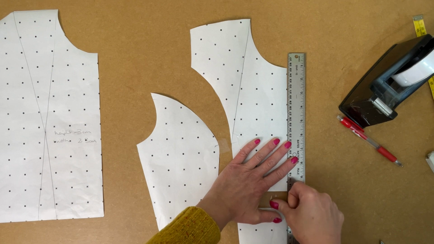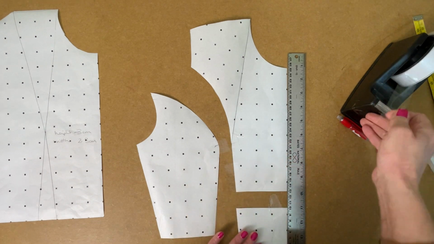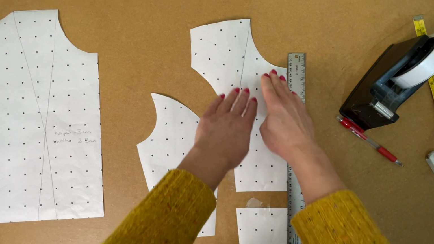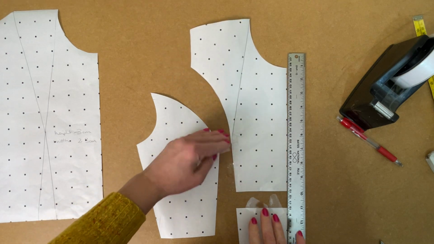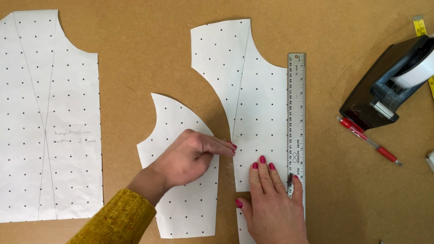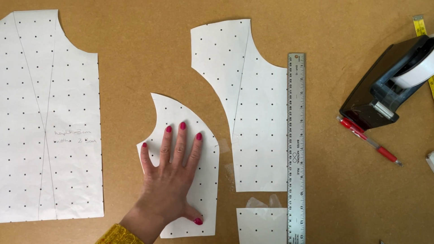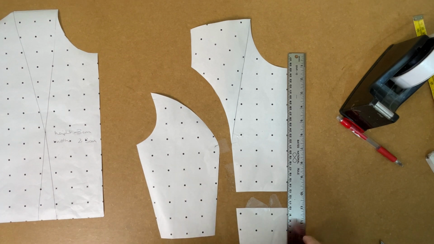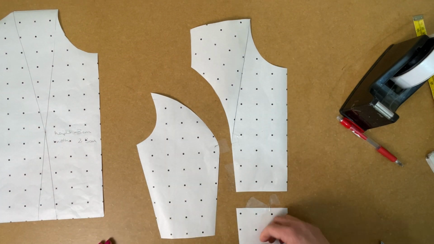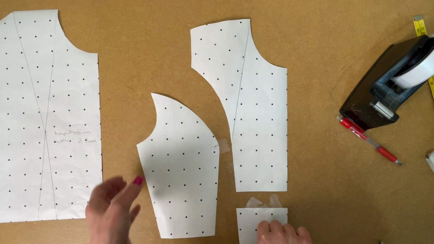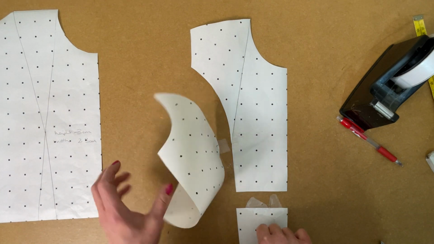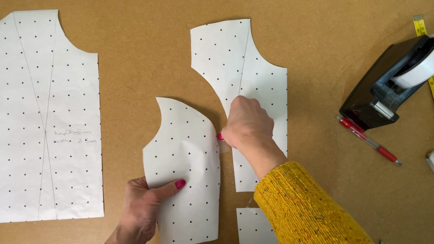So I'm just going to stick that in the right position. I've now added to the height and I've added to the width across here. But I need to move this whole piece down now to line up with this. So what I'll do, I've realised I've stuck this one at a bit of an angle as well. So I am going to just keep my finger here to mark the position.